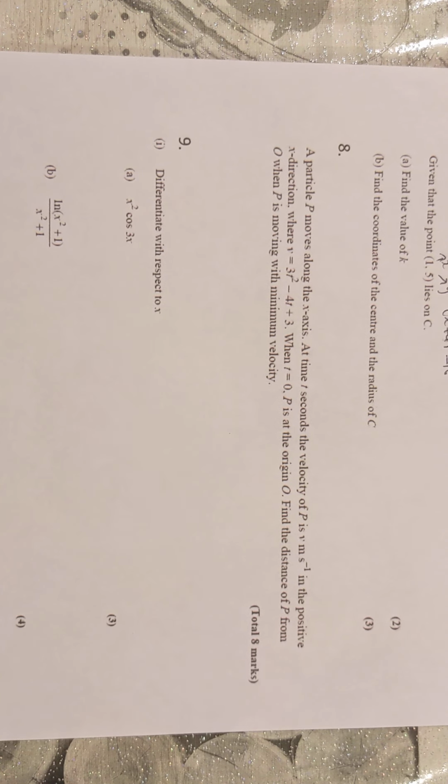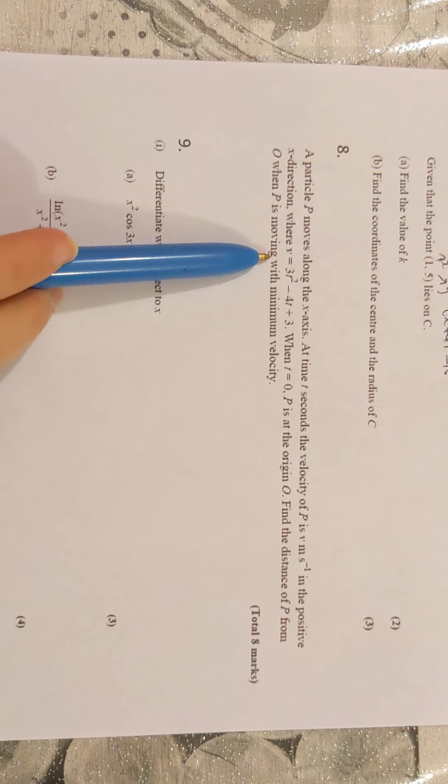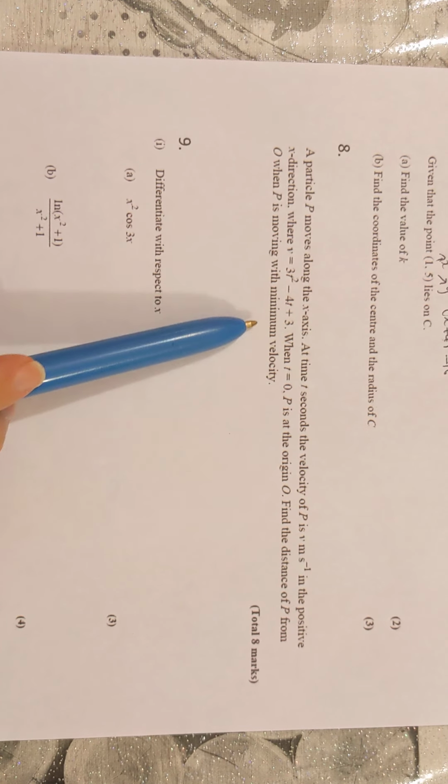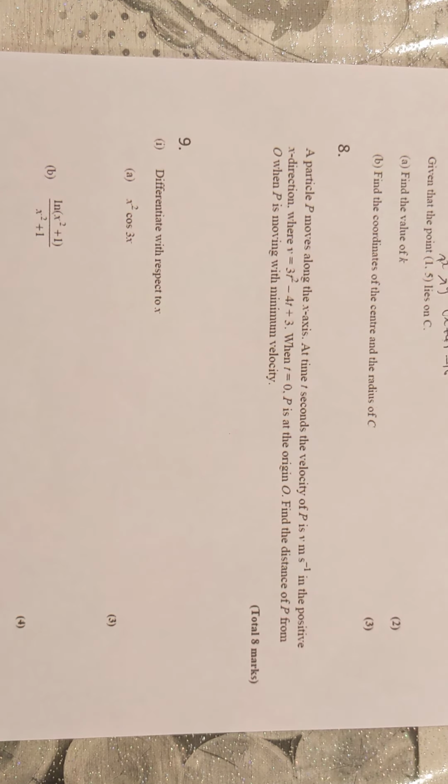Question 8, a bit more mechanics. On this one, it's variable acceleration. It doesn't mention the fact it's constant at all. So therefore, this is going to be to do with calculus, so differentiating and integrating. I'll just quickly read out the question. v equals this. Find the distance of p from 0 when p is moving with minimum velocity. This is an 8-mark question, so there's quite a bit to do.